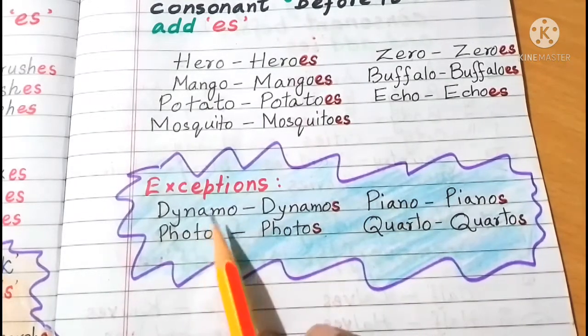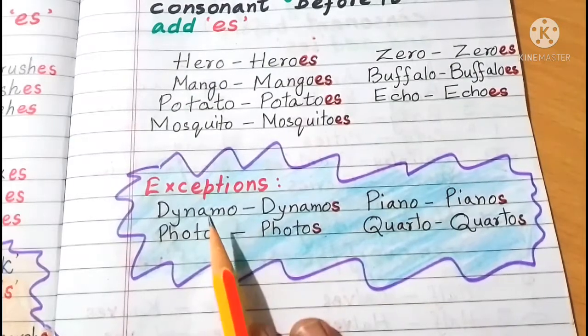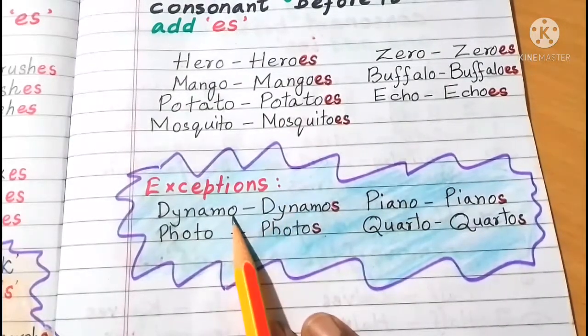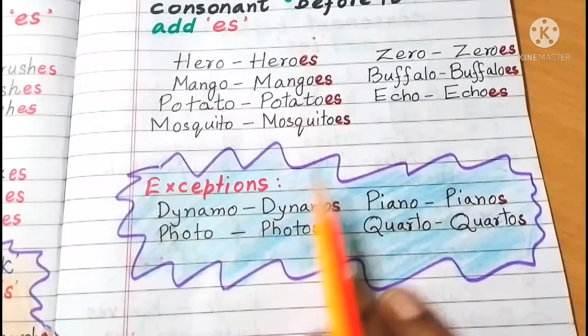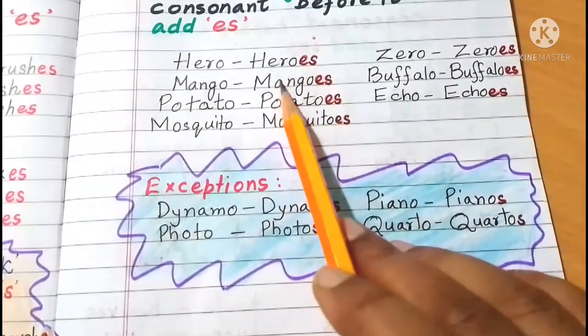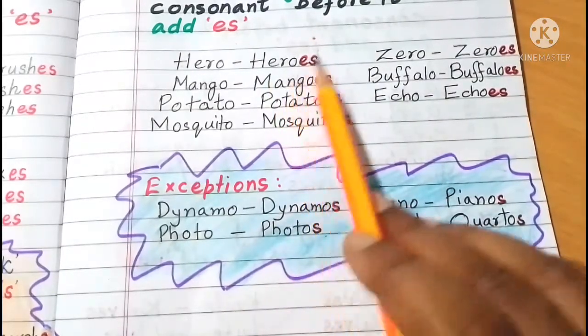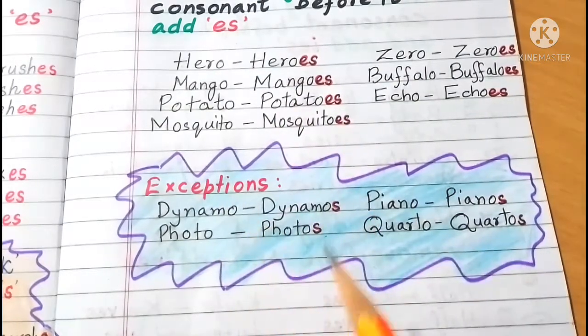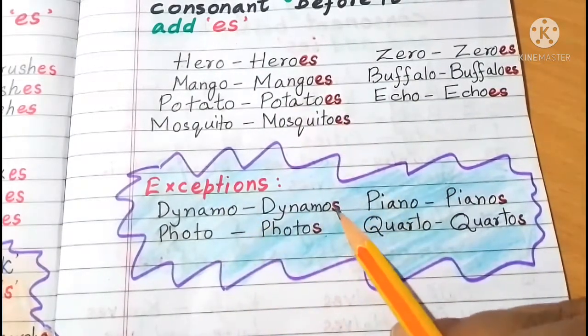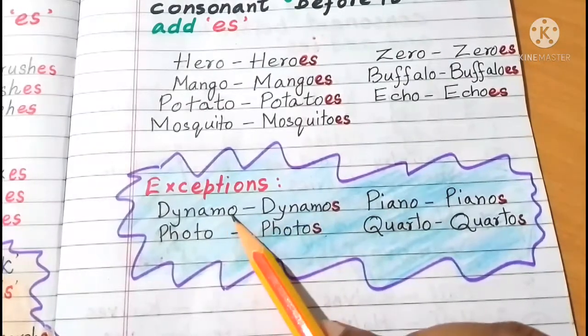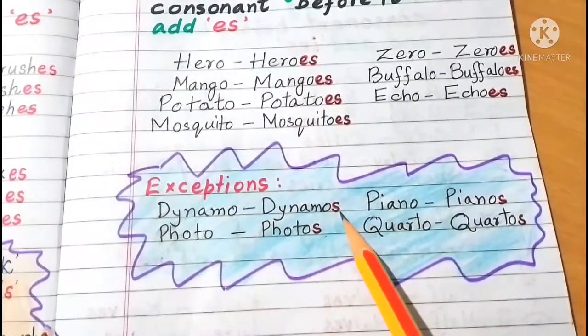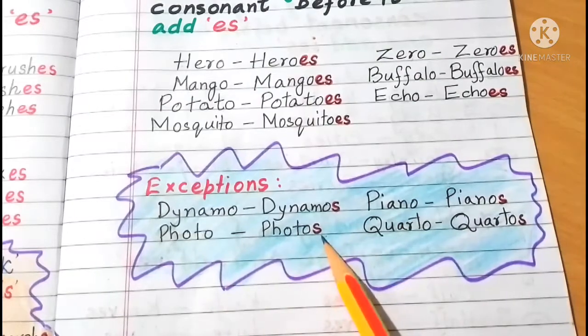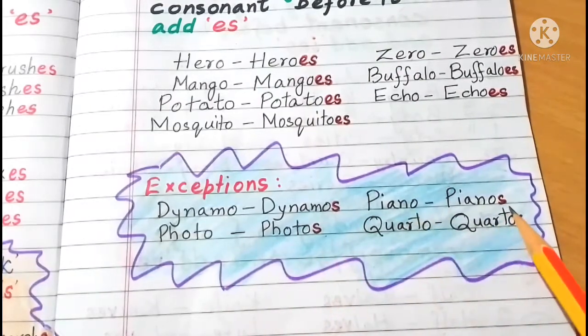In these cases, we do not add es as we have seen in the earlier case. Here in these words, we just add an s after the original word. That means dynamo becomes dynamos, photo becomes photos, piano becomes pianos, quarto becomes quartos.